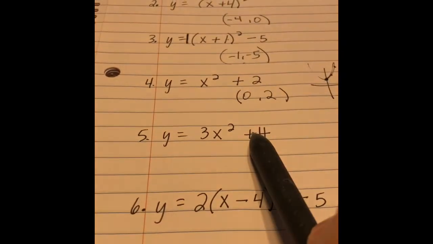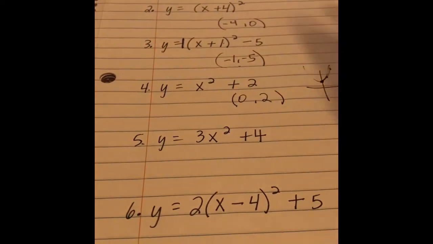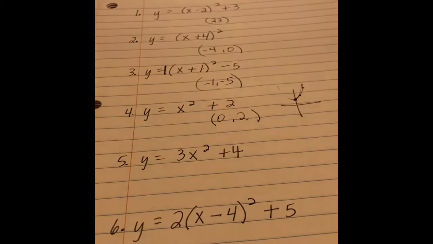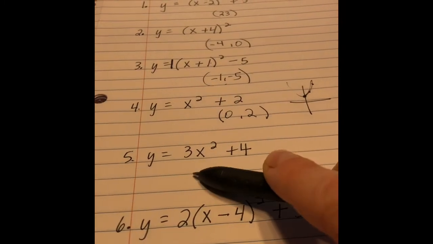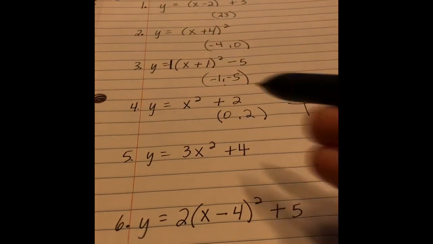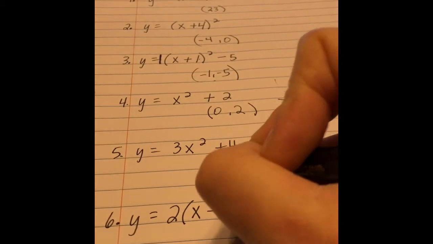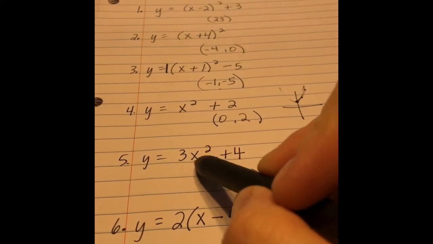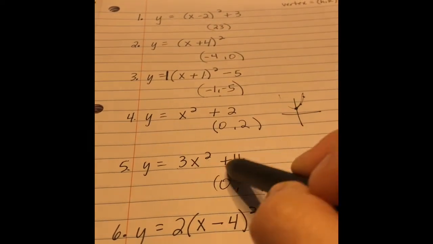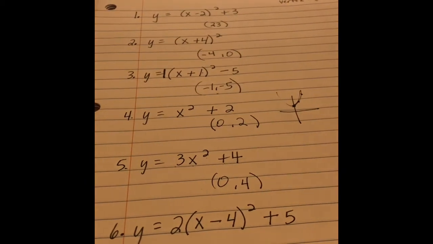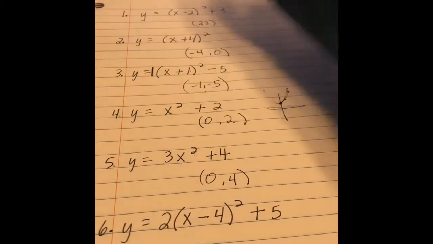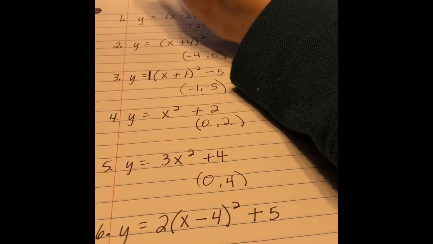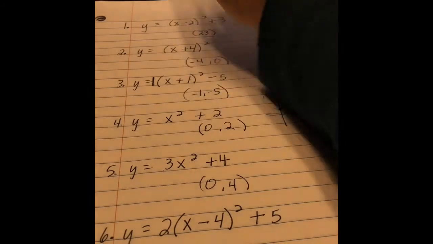But I want to talk about number 5, where we introduce this a value that's not 1. If I'm going to graph that, I'm again going to start with my vertex. You see there's no parentheses, which means there's no horizontal movement. So that means 0 is going to be the x coordinate of my vertex. Again, I want to square a 0. So 0 squared is 0. 0 times 3 is 0. 0 plus 4 is 4. So 0, 4 is my vertex. So I will put that on the graph. 0, 4.